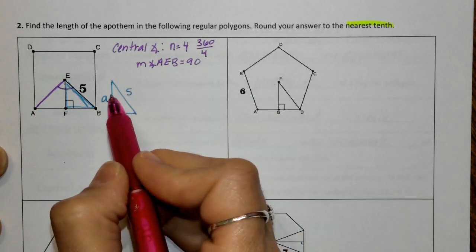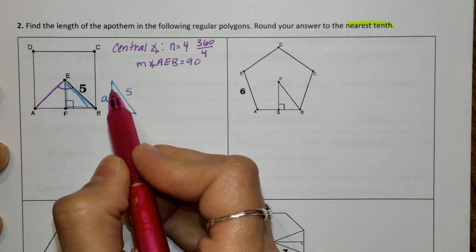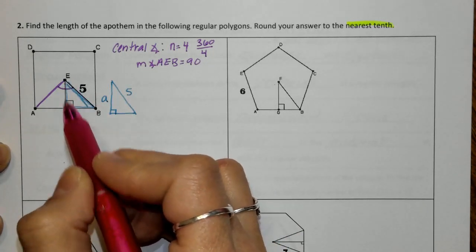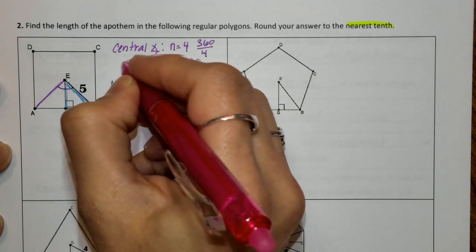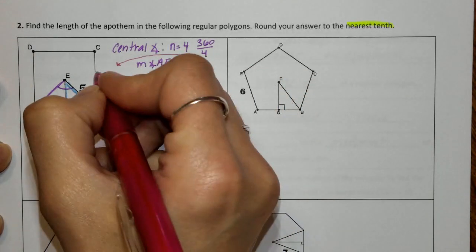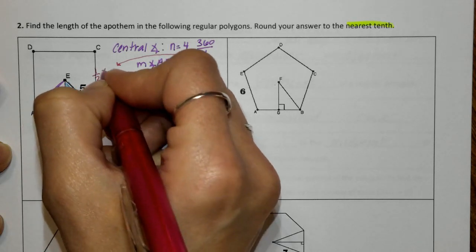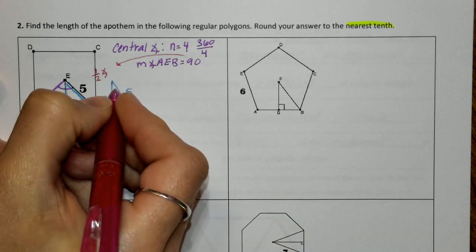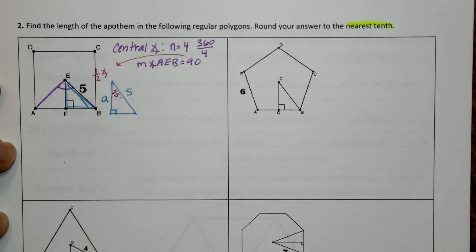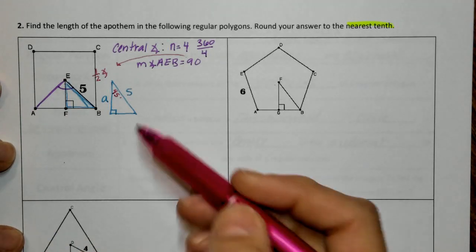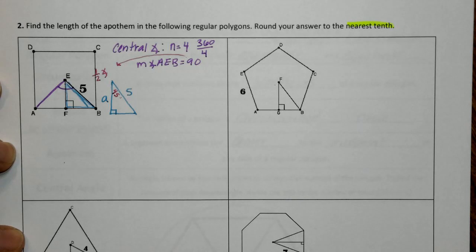Now, to find the angle up here, what happens is this altitude right here is going to split the central angle in half. So we're going to take this 90 degrees, and we're going to take half of that angle, and half of 90 is 45. So we need to find the apothem. We have the hypotenuse. What we can do here is we can either use trigonometry or we can use our special right 45, 45, 90.